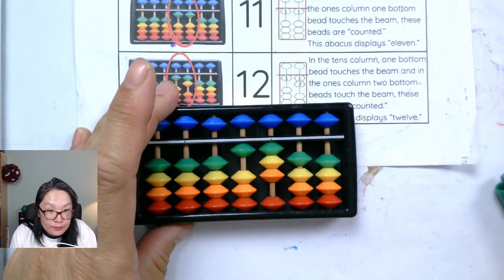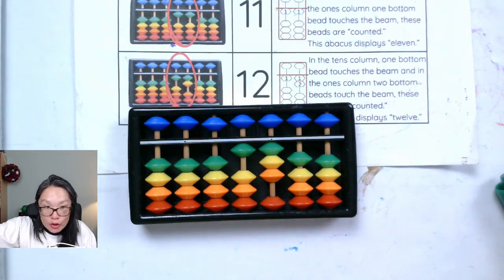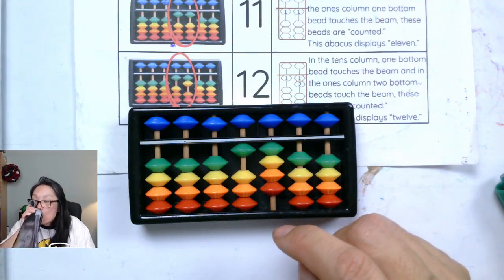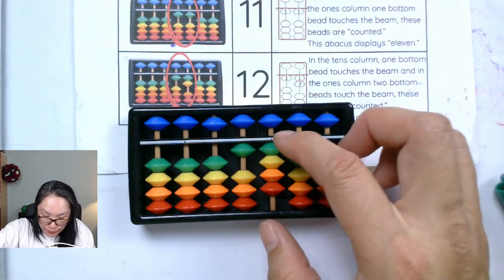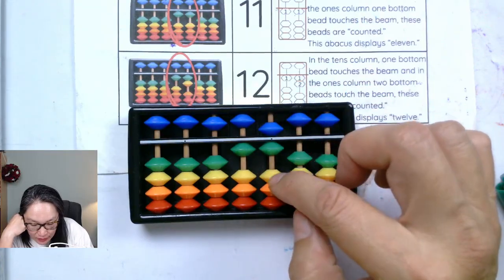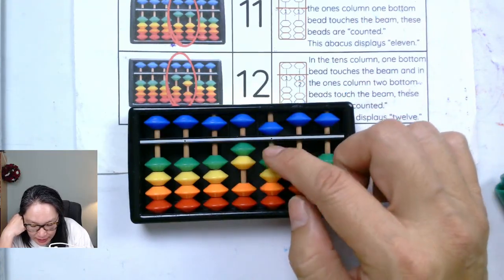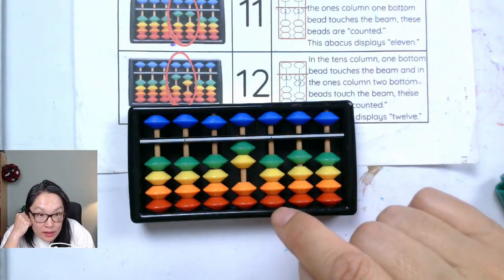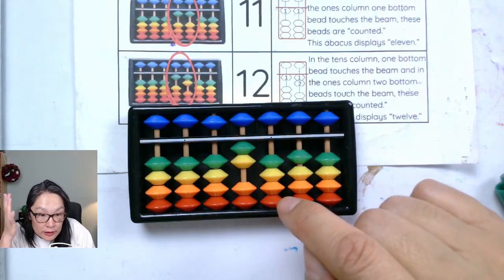And then we have 13. After 13 is 14. Then we have 15, and then we have 16. After 16, we have 17, 18, 19, and then this is 20. 20 is a 2 and a 0. Does that make sense? Are we all right? Okay.